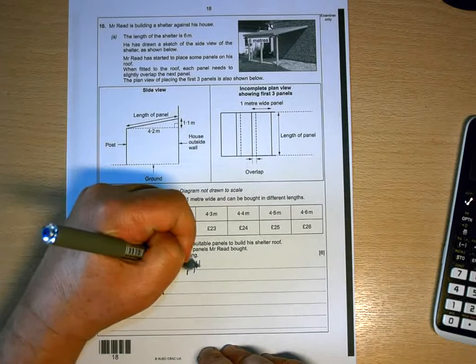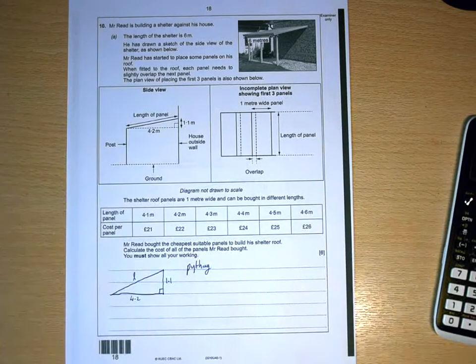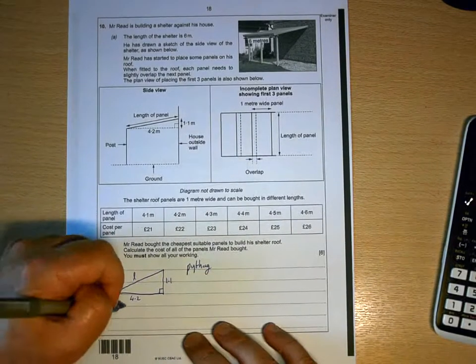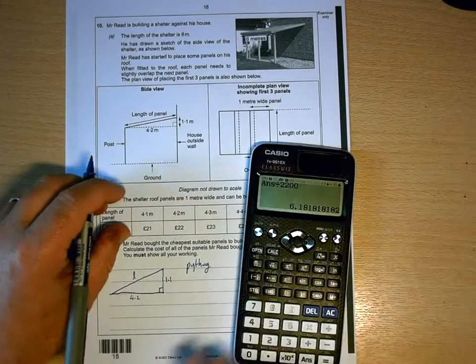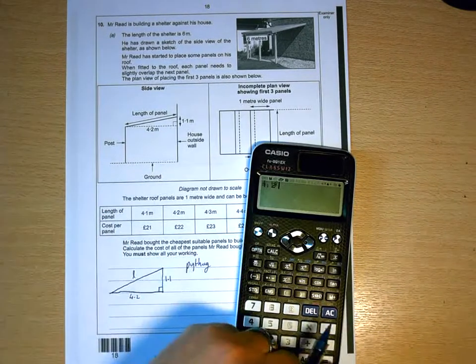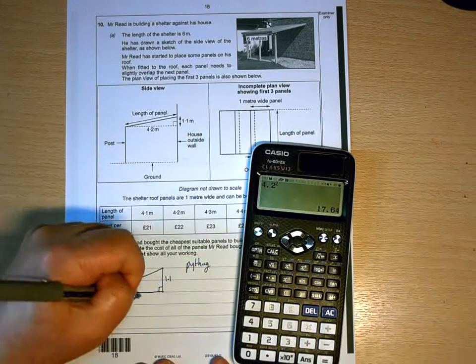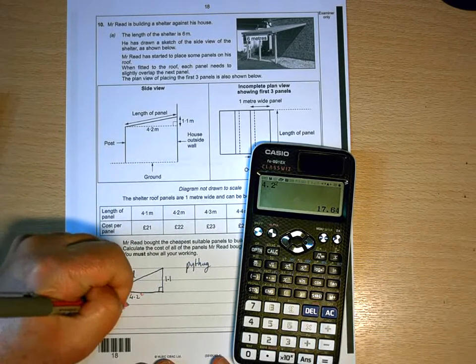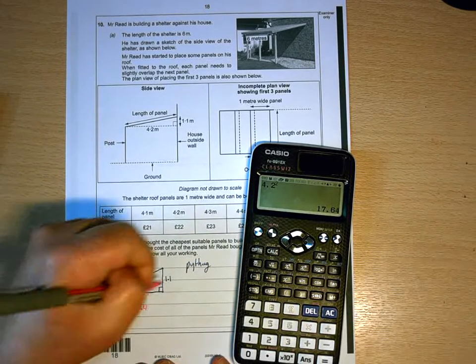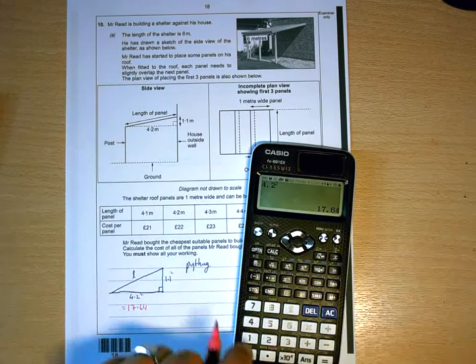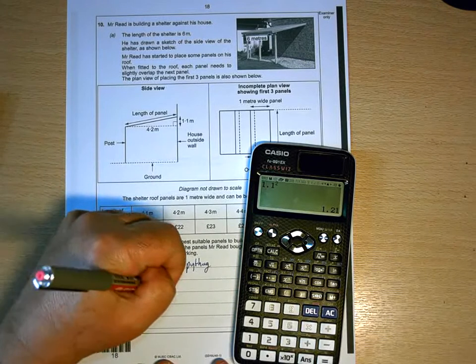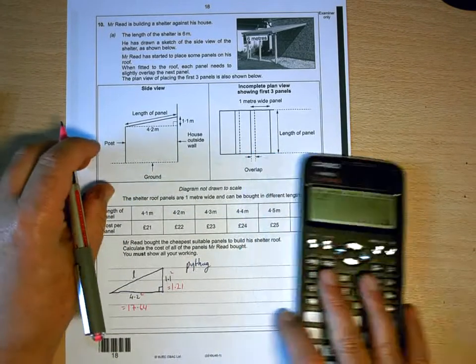When you're working with Pythag, I remember I need to square my sides. So I need to do my 4.2 squared is 17.64. So if I say 4.2 squared equals 17.64, and my 1.1 squared is 1.21. What I've then got to decide is, am I going to add those or subtract them?